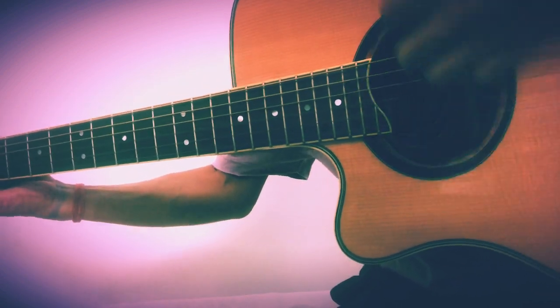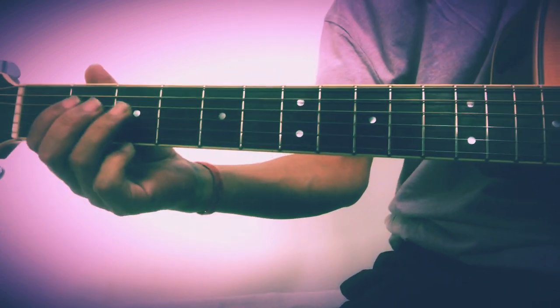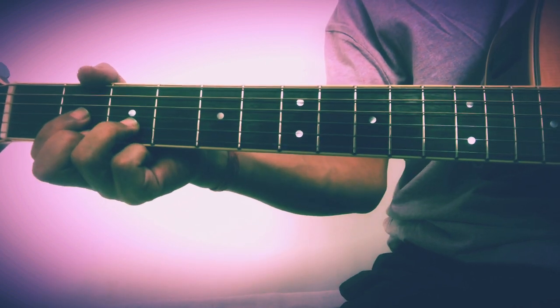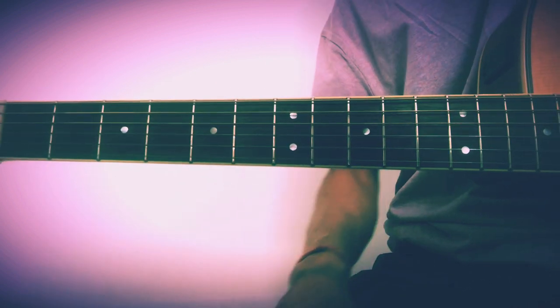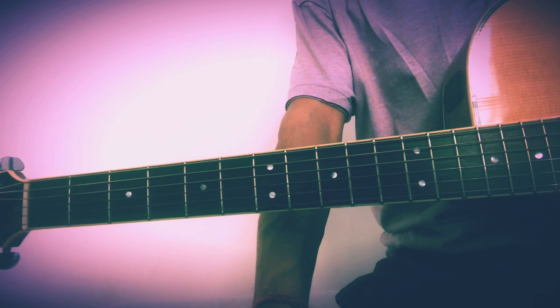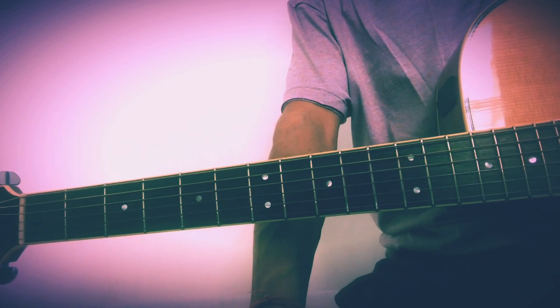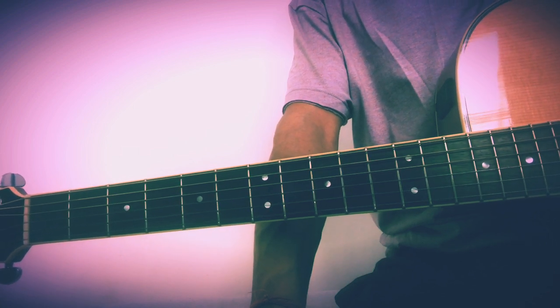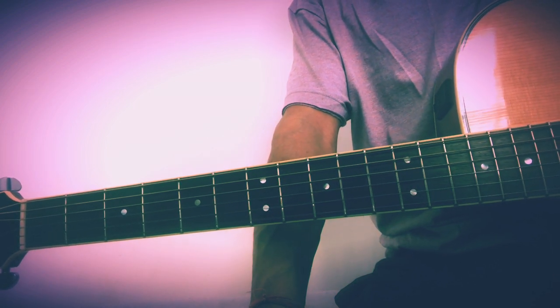C, G. Okay. Then one more bar of D major. 1 2 and 3. Then we play the whole thing again. So you can write it down: five bars of D, followed by one bar of C and G in one bar, and followed by one bar of D.